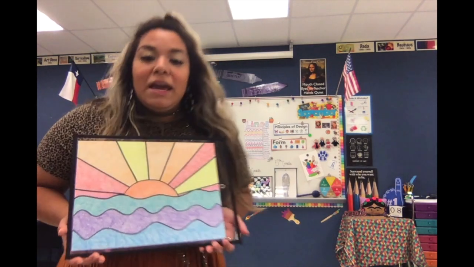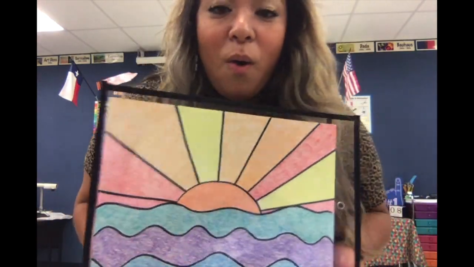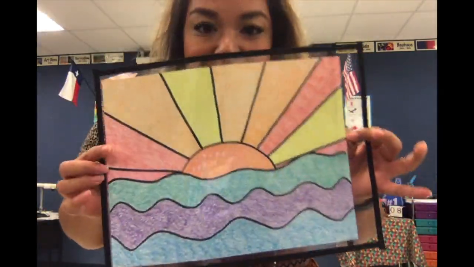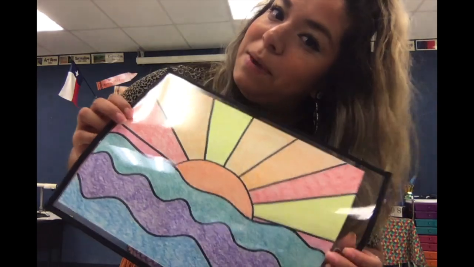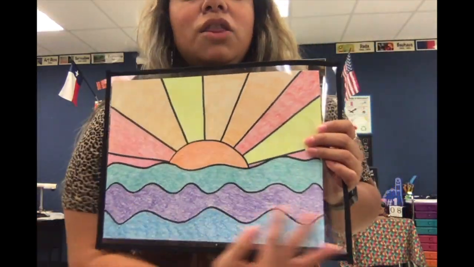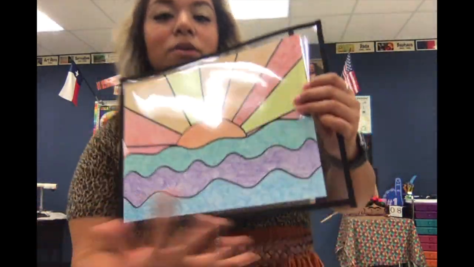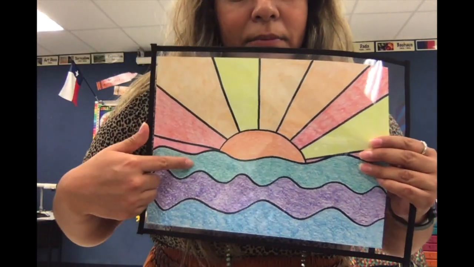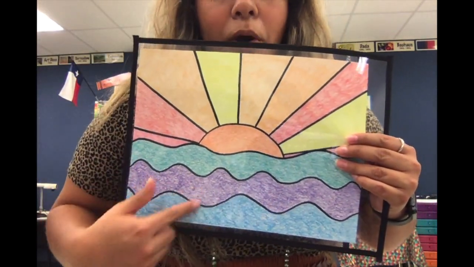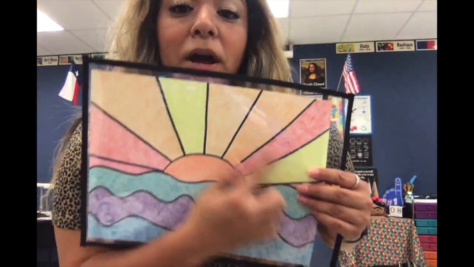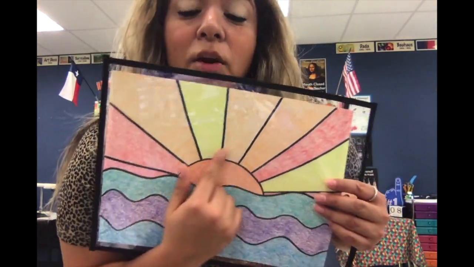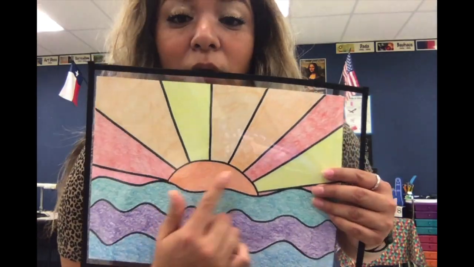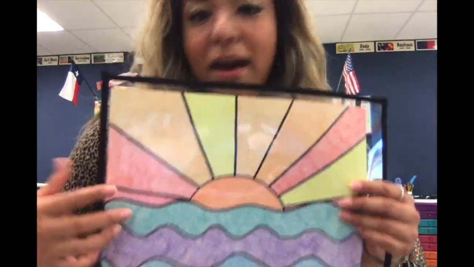We are gonna be creating warm and cold sunset pictures or sunrise. It could be either or, and it's on the ocean or the water or the lake, whatever you wanna call it. But we're gonna be talking about our cold colors. Miss A used her greens, blues, and purples. And then we're gonna be talking about our warm colors where I used orange, yellow, and red. Okay, you can see I used different oranges, maybe some different reds, and that's okay.